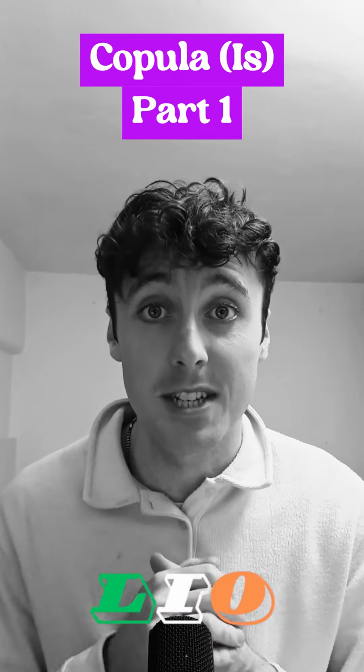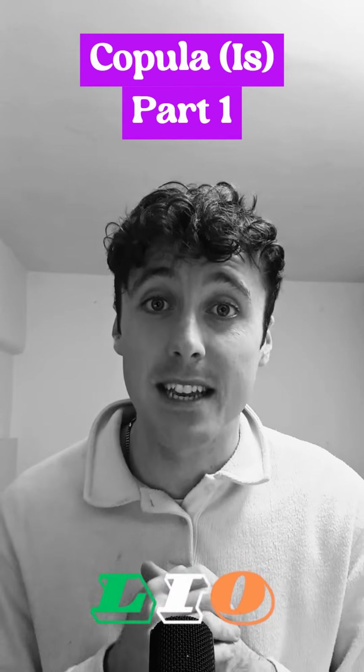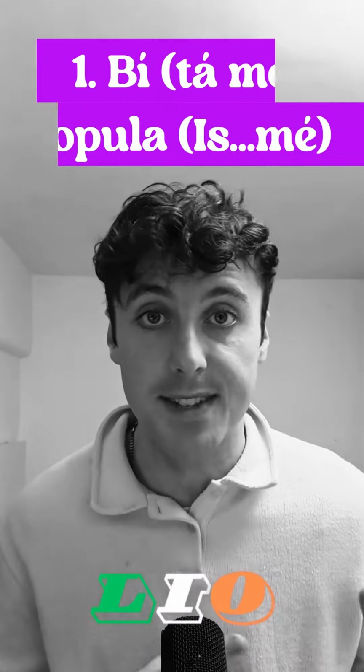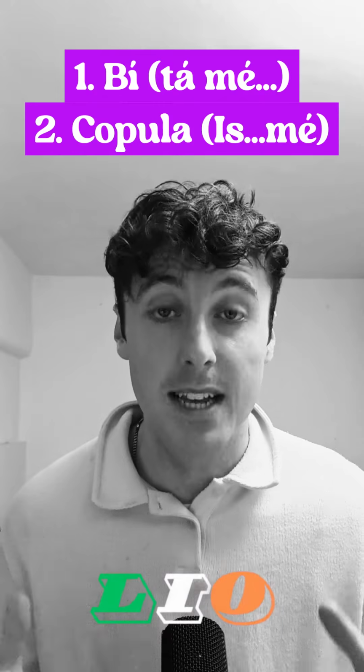The copula, otherwise known as "is", made easy, cuid a haon. When there's several parts to a made easy explanation, you know it's probably not that easy, but anyway. Firstly, what is the copula or "is"? Well, it's one of our two ways of saying what in English is just the verb to be.